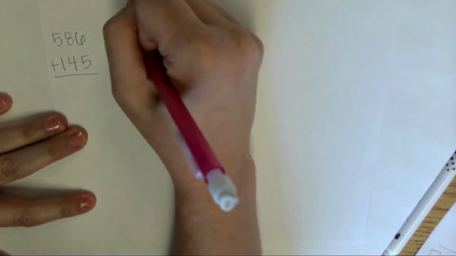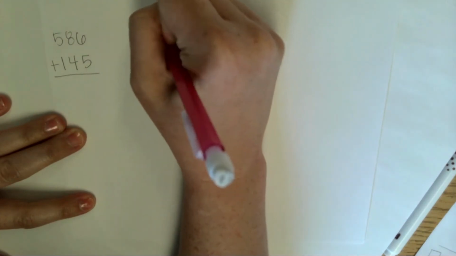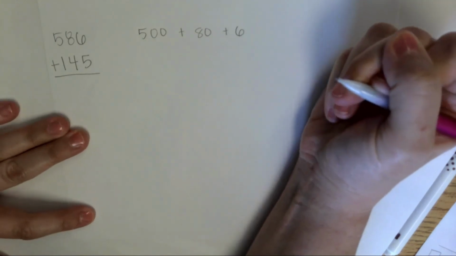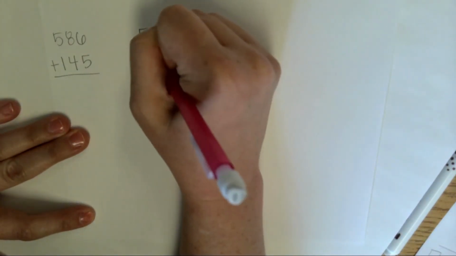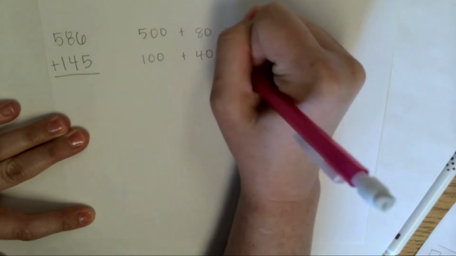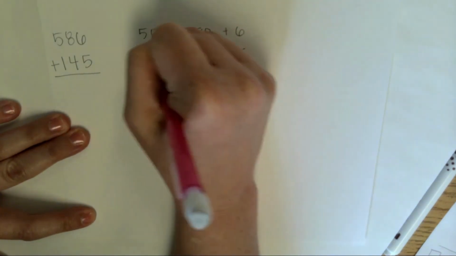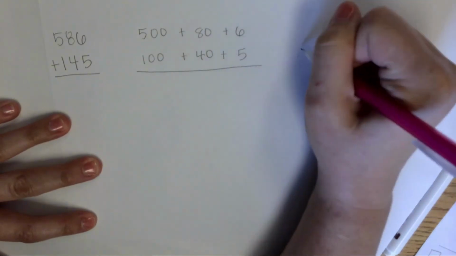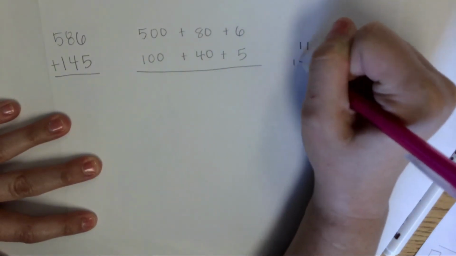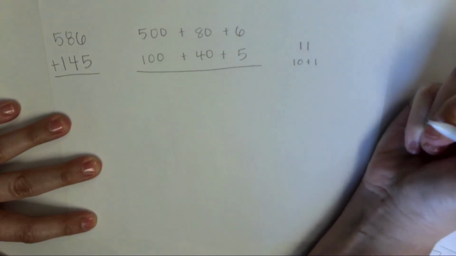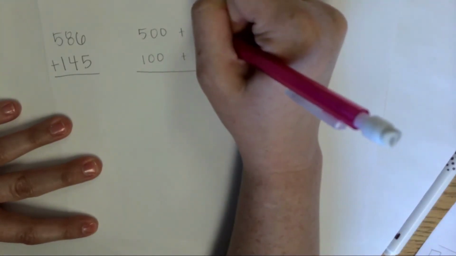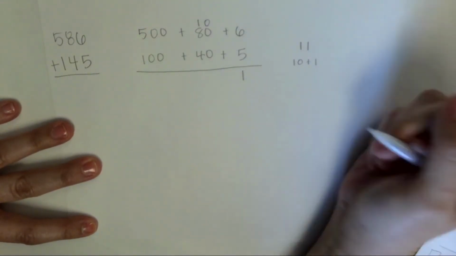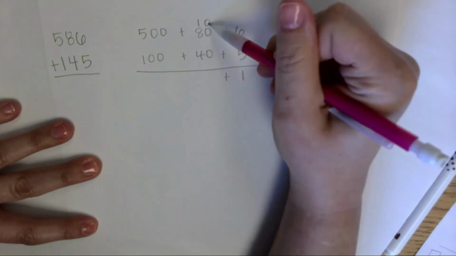So we've got 500 plus 80 plus 6, and then we're going to make sure we line this up, 100 plus 40 plus 5, and I'm going to draw my line underneath. Are you ready? We've got 6 plus 5, and that's 11, which I know is the same as 10 plus 1 in expanded form, so I'm going to put my 10 in the tens place and my 1 in the ones place. So now I have 10 plus 80, which is 90.